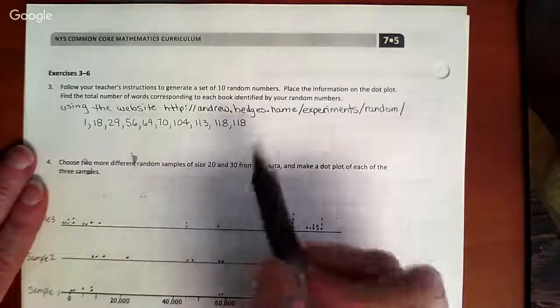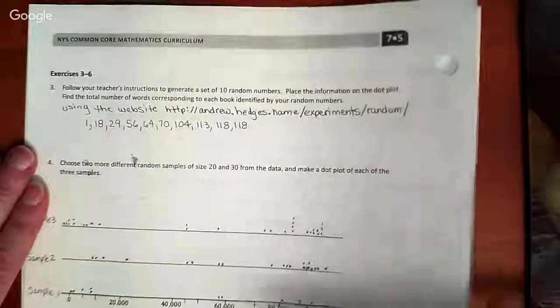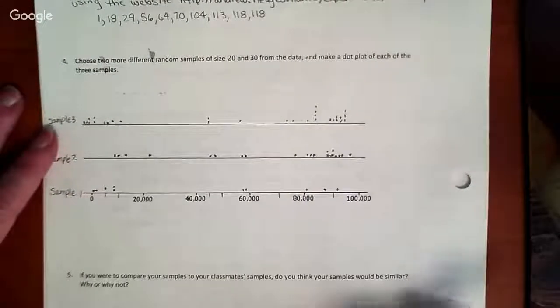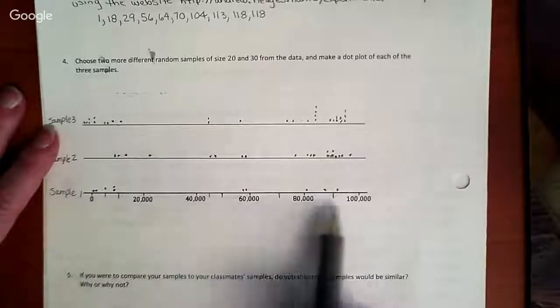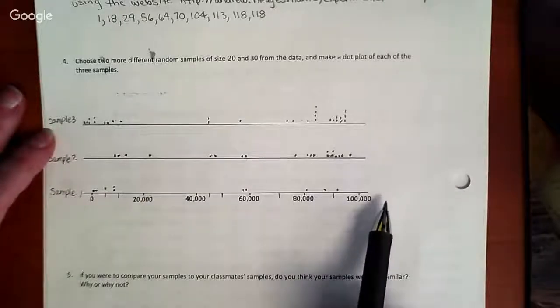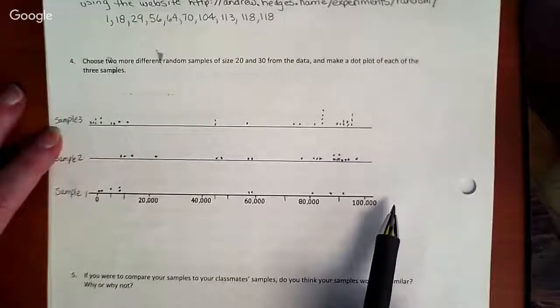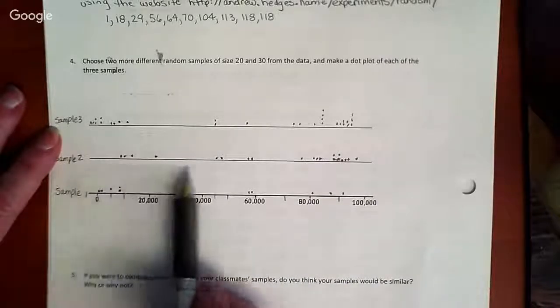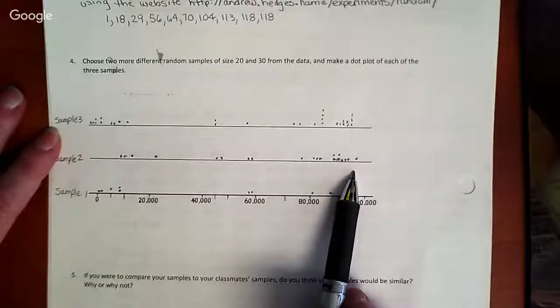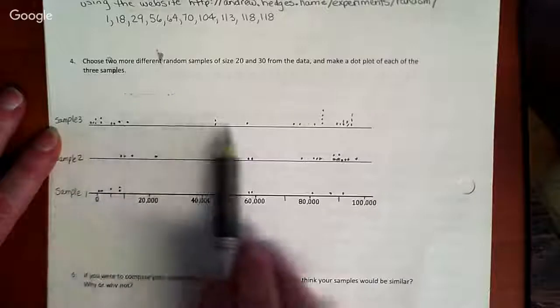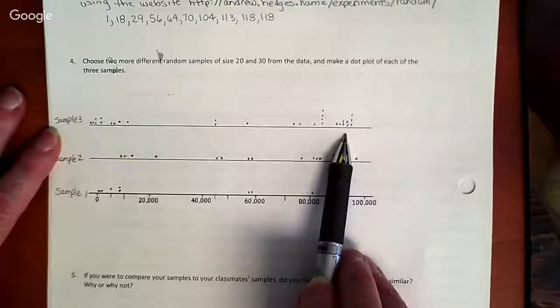Okay. So I went back and I looked and I put those 10 numbers here. Then I went back and did a random set of 20. Here are my random set of 20. And then here was my random set of 30. Okay.